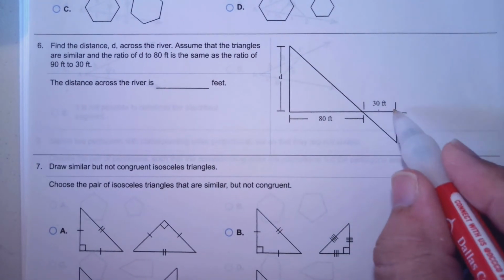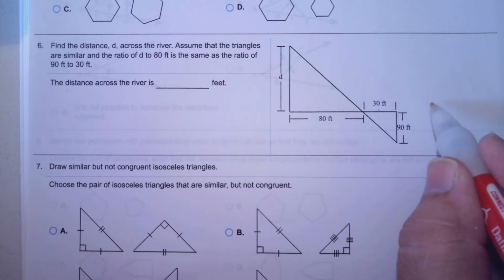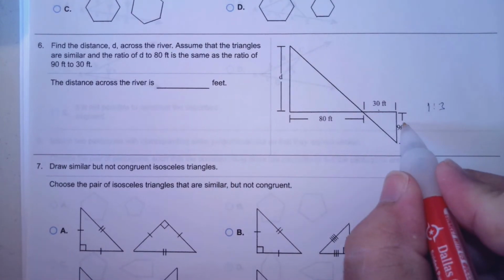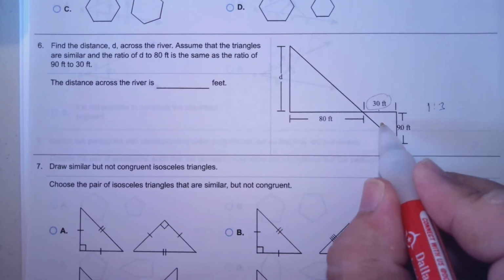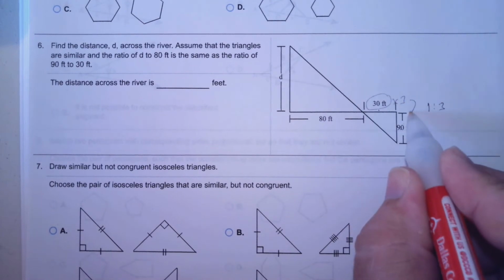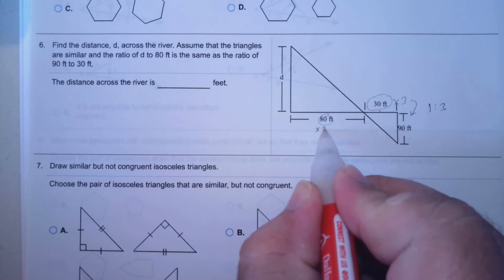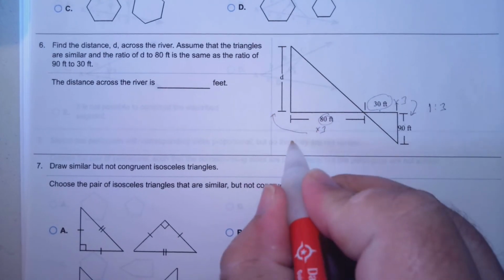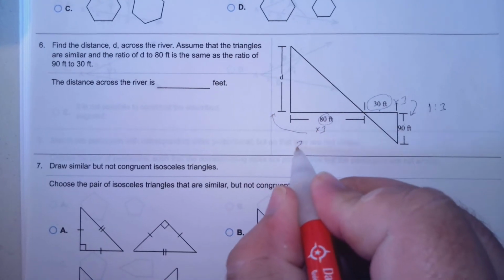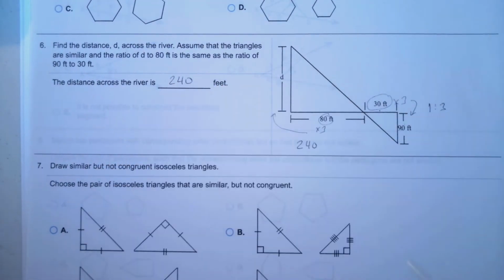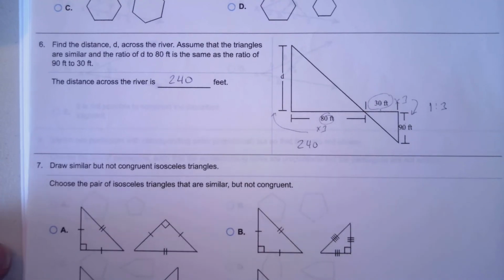So the ratio of this is 3 to 1, or 1/3. So whatever we have here, multiply it by 3, we get that. So what do we have here? Multiply it by 3, we get that. So 80 times 3 is 240. 240 feet.